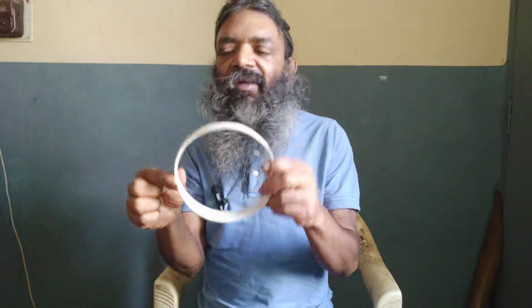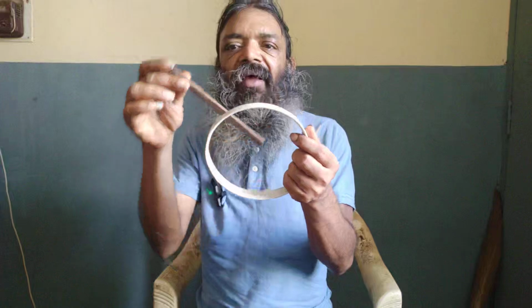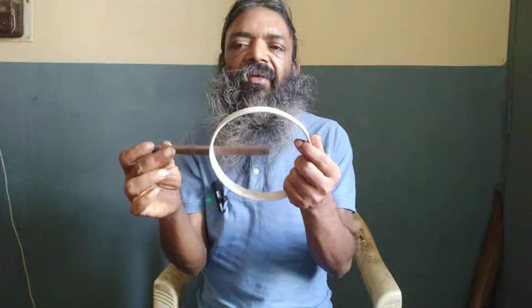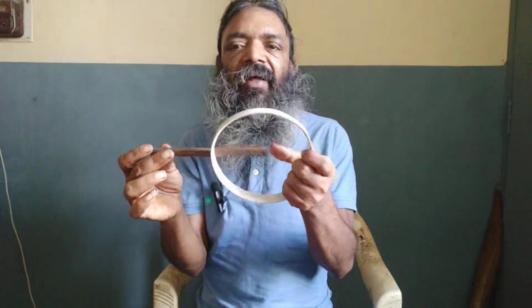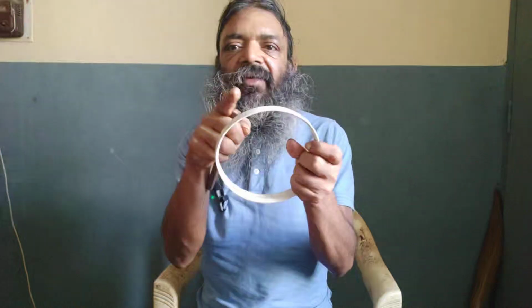The ith strip. Consider this is the x-axis. If this is the x-axis, then this is the y-axis. Consider I take here and here. This strip I am taking is the ith strip, where i is 1 to n.